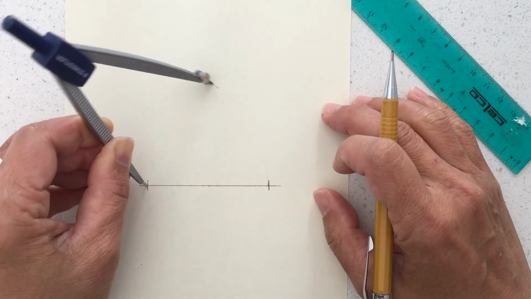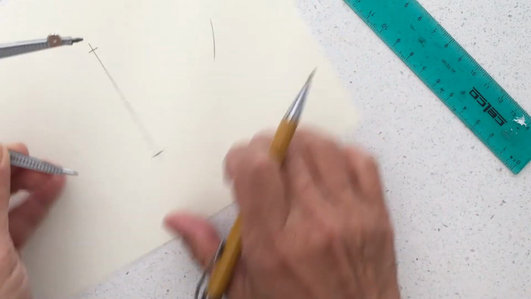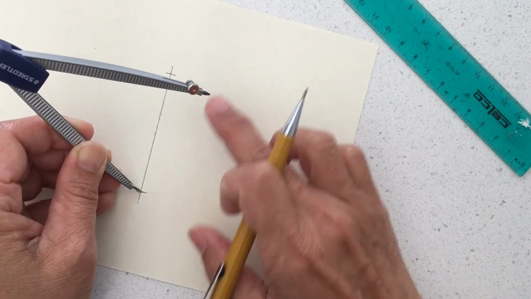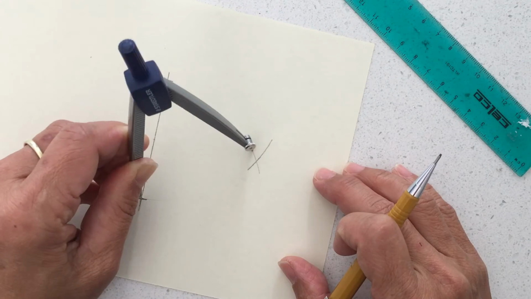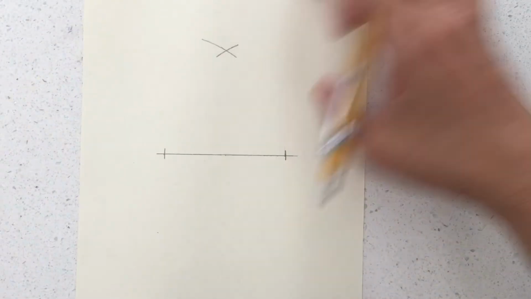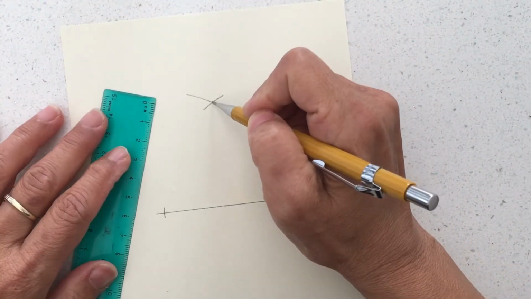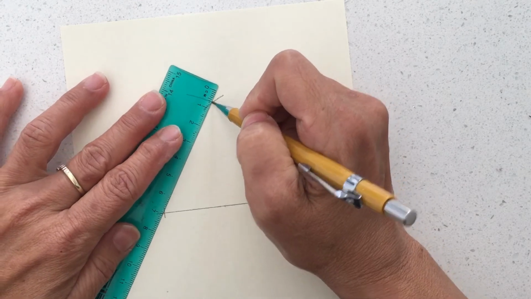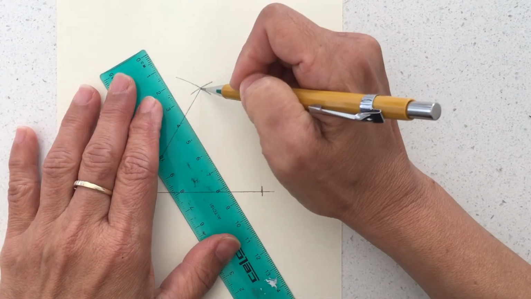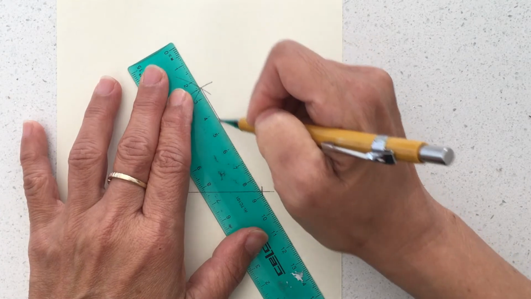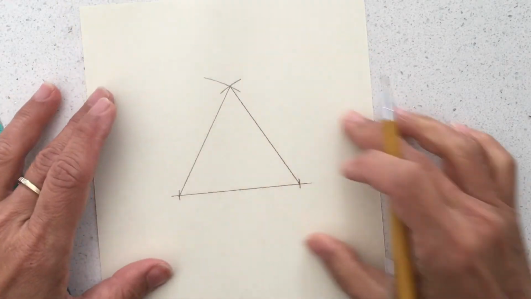You will mark one on top. You come to this side without changing the distance of the length. You mark out that side. What you have now is an equilateral triangle.